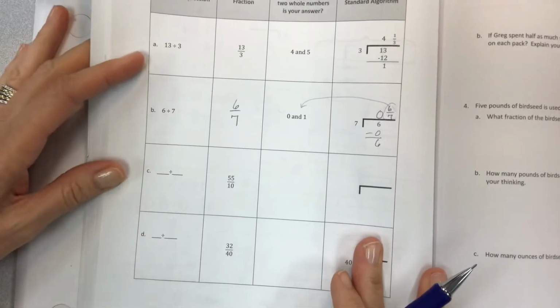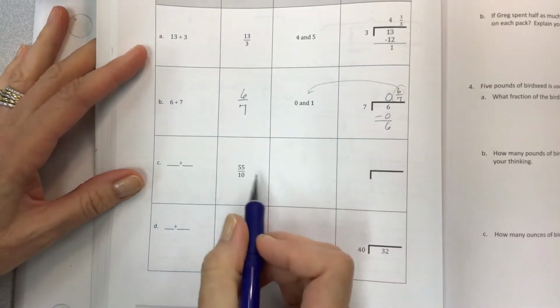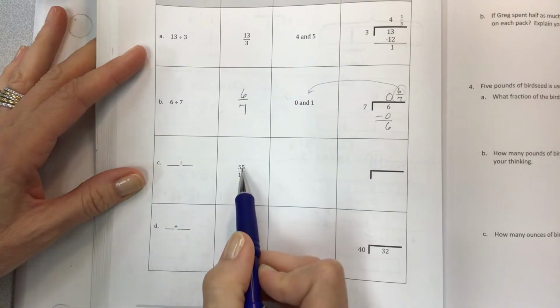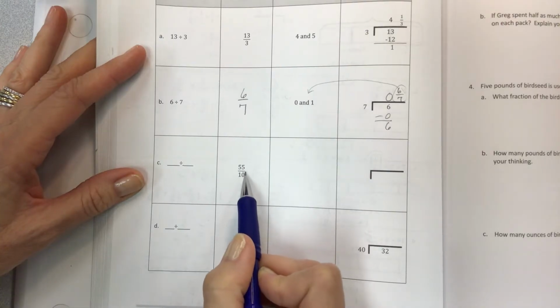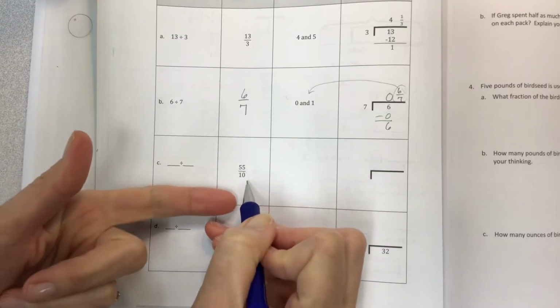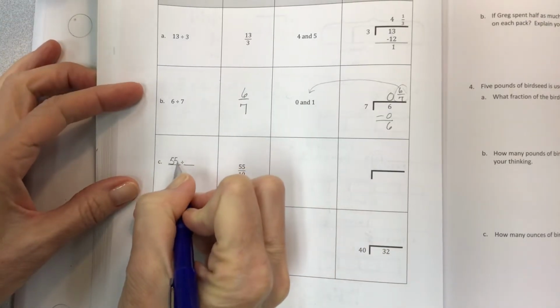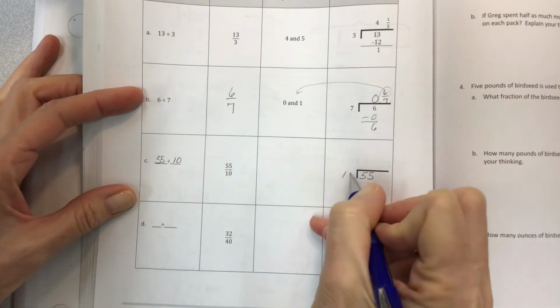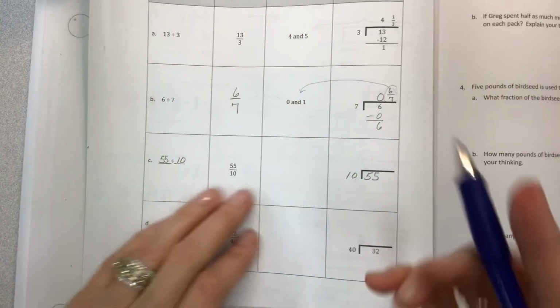Okay? Now they've taken away a little bit of scaffolding. They took away a little of our help, but that's okay. We can easily solve this. 55 divided by 10. Remember, this is a division sign, and lesson 3 is fractions as division. 55 on the inside divided by 10 on the outside.